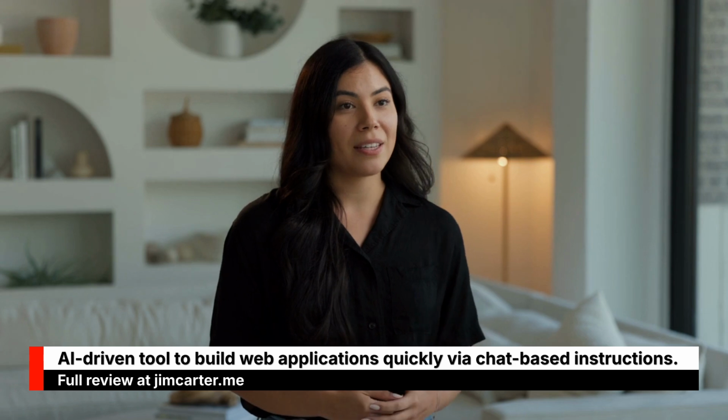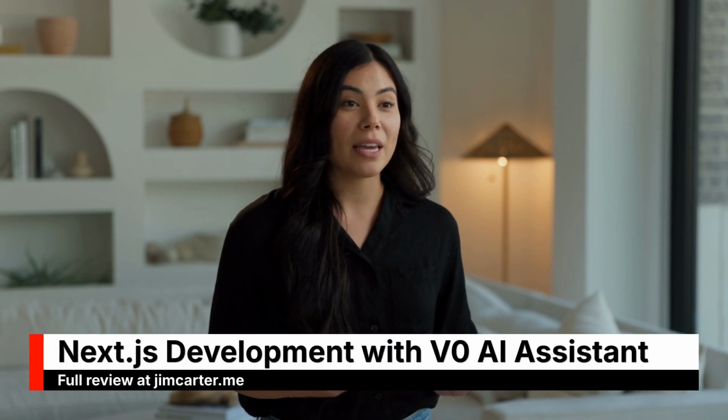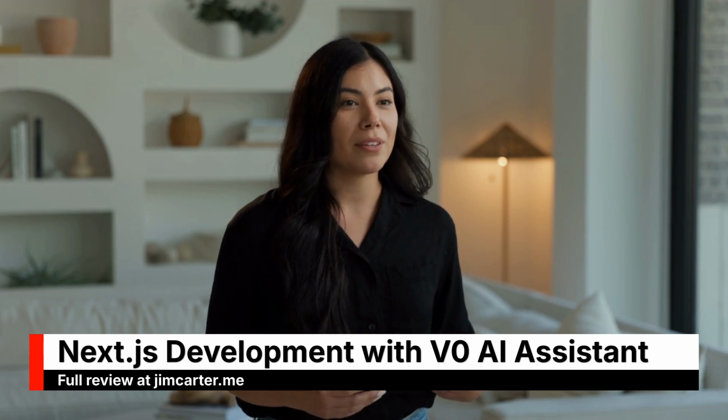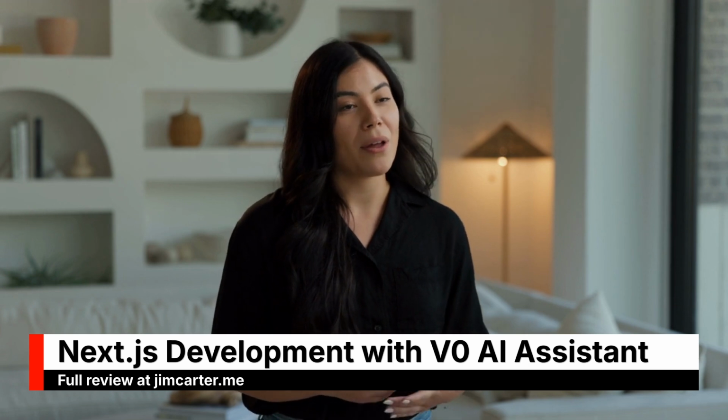As an AI assistant exploring this tool, I can tell you it's making waves in web development for good reason. But what exactly can you do with it? Well, imagine describing your dream website to a friend who instantly builds it for you. That's basically what V0.Dev does through its chat interface. So how does it work?